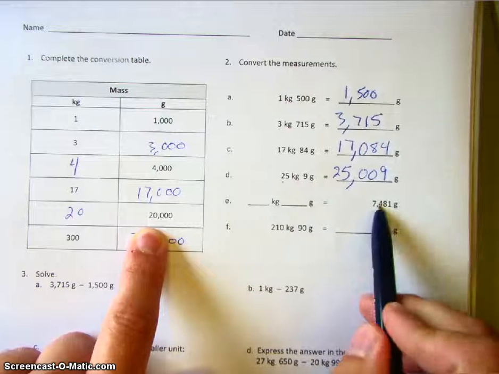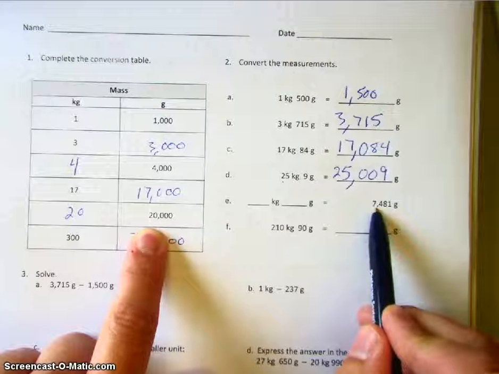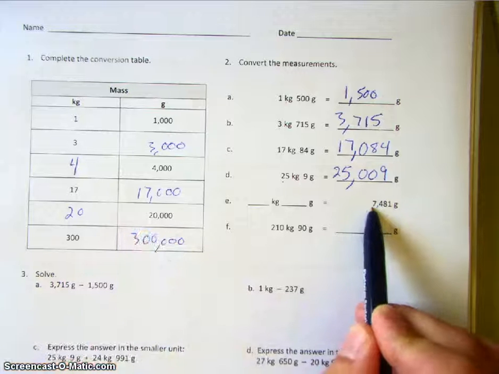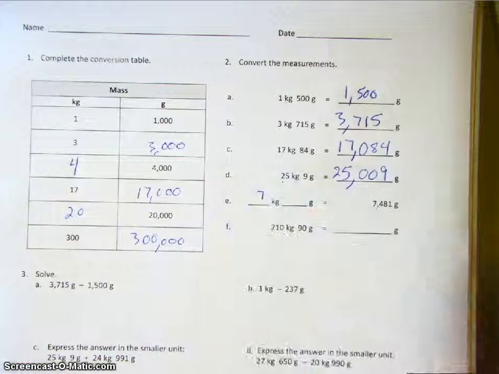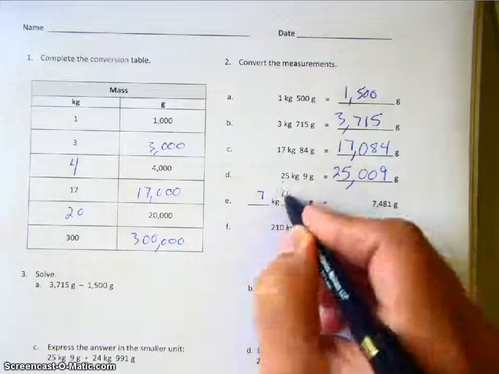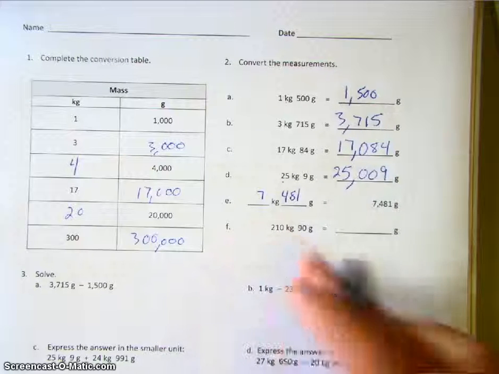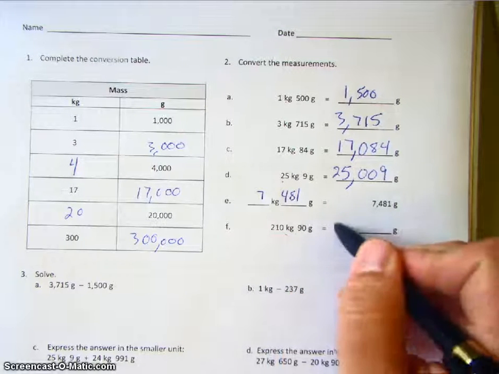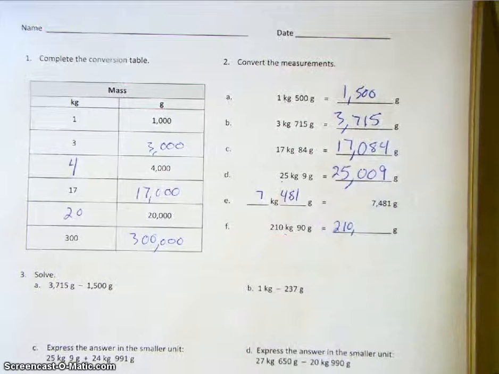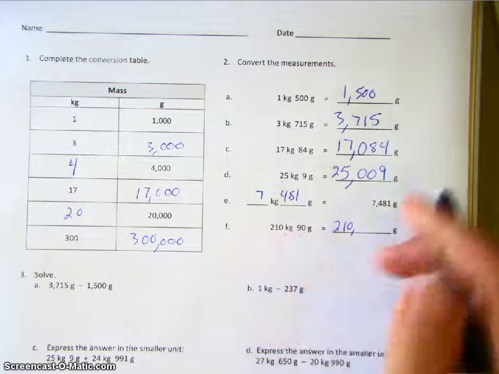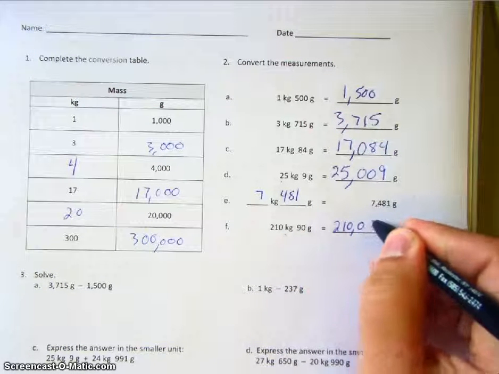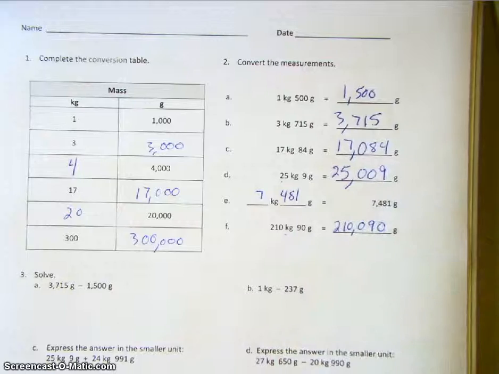Now next one we're going to go in reverse order. So we have 7,481 grams. Well, since we have 7 thousands, that means we have 7 kilograms and then 481 grams. So next one we have 210 kilograms, which is 210,000 grams. We have 90 grams, so we have to put 0 in the hundreds place in order to keep our 9 in our tens place.